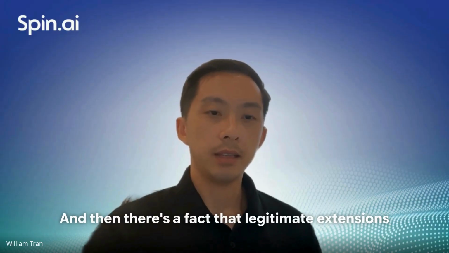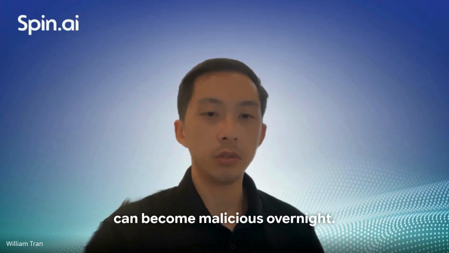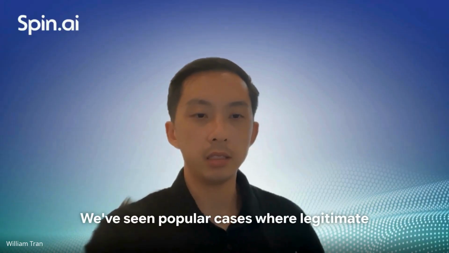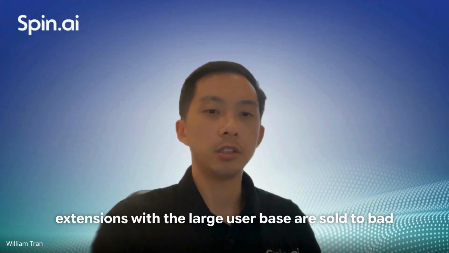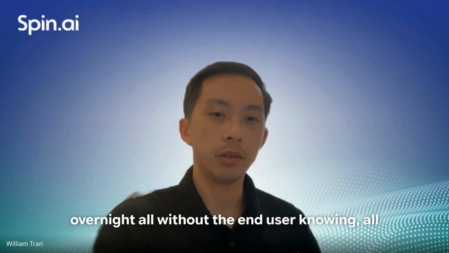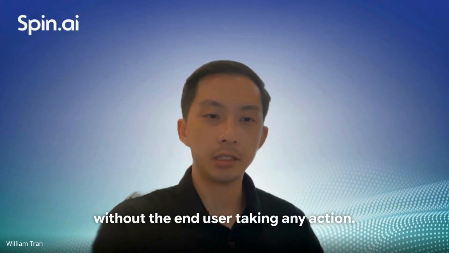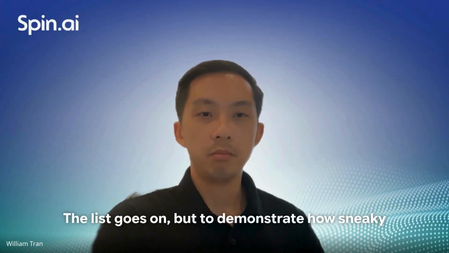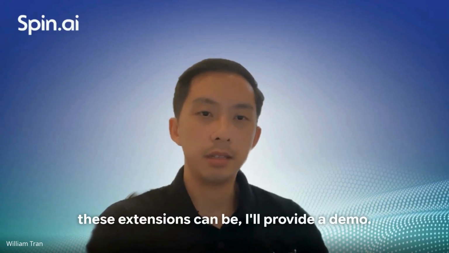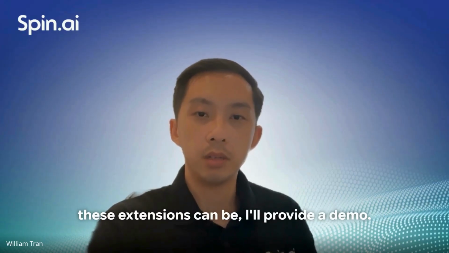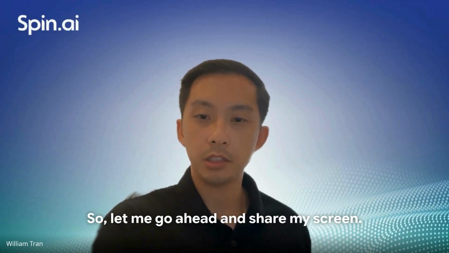And then there's the fact that legitimate extensions can become malicious overnight. We've seen popular cases where legitimate extensions with a large user base are sold to bad actors, and they essentially become weaponized overnight, all without the end user knowing, all without the end user taking any action. The list goes on, but to demonstrate how sneaky these extensions can be, I'll provide a demo. So let me go ahead and share my screen.